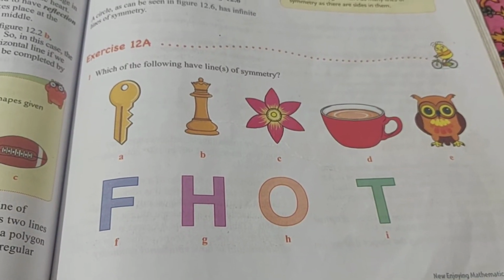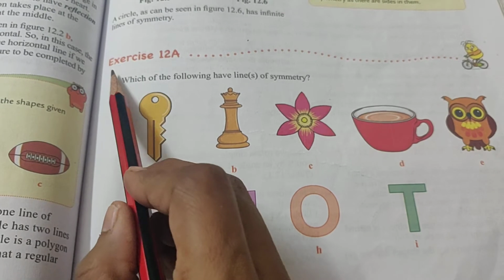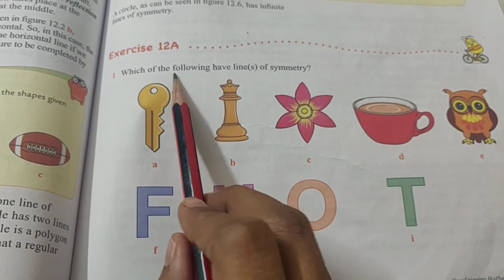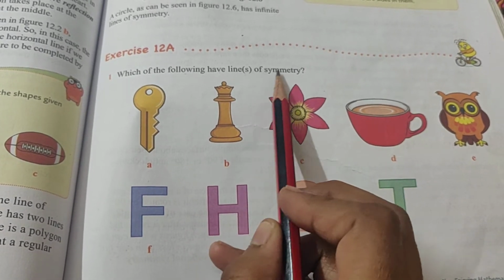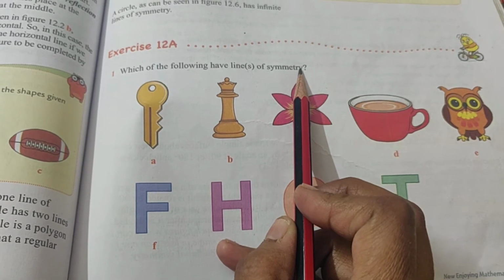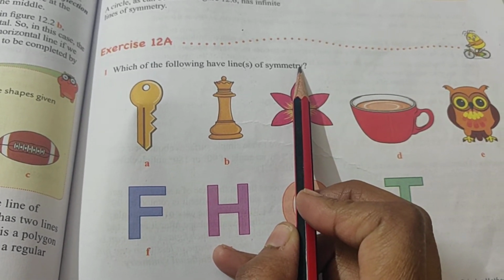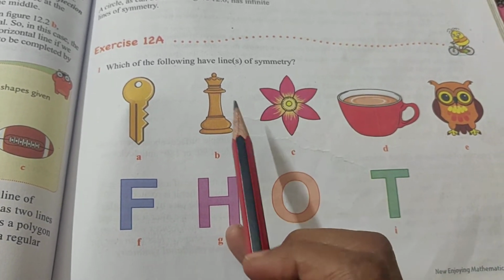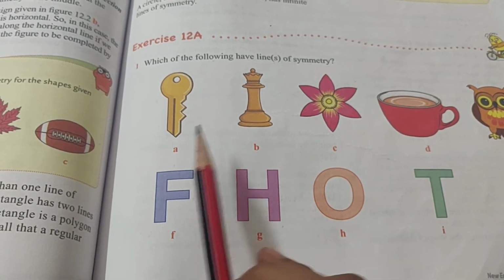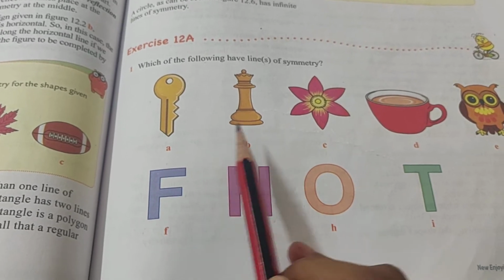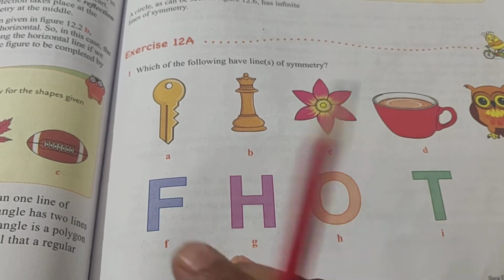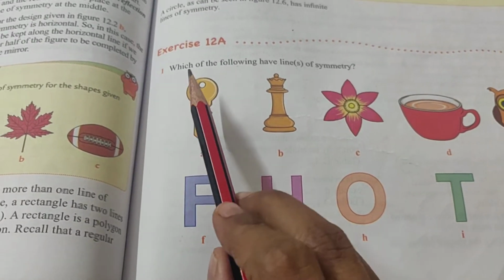Children, before writing the theory, I want you to complete exercise 12A in the textbook itself. Which of the following have line or lines of symmetry? You know what is the line of symmetry, right? Line of symmetry is the line which divides the figure or any shape into exactly equal, same parts.